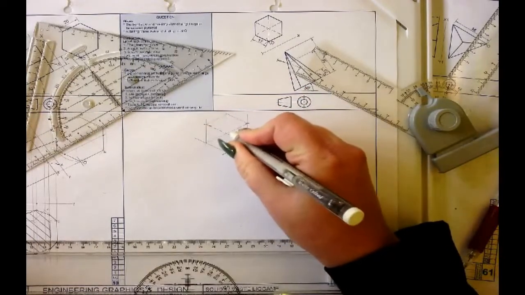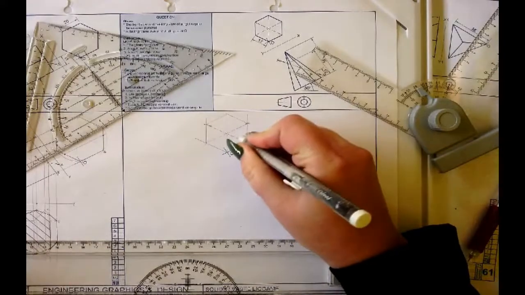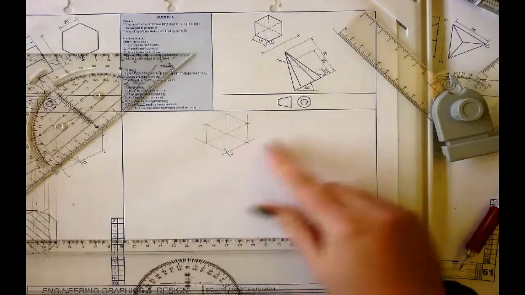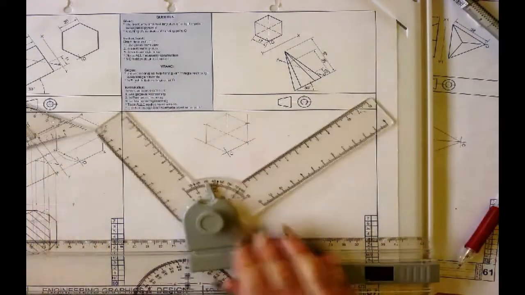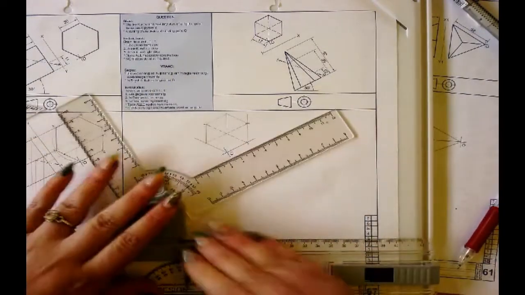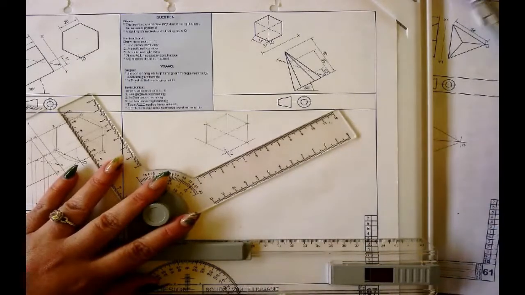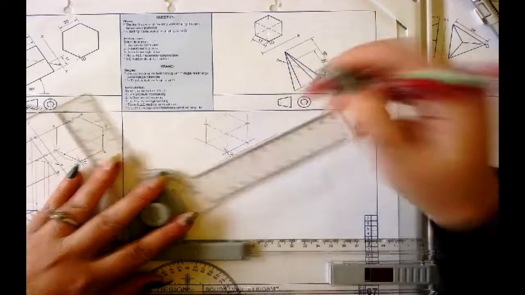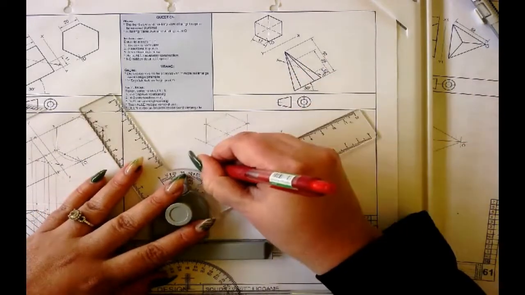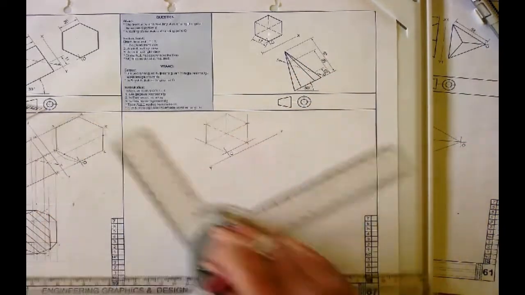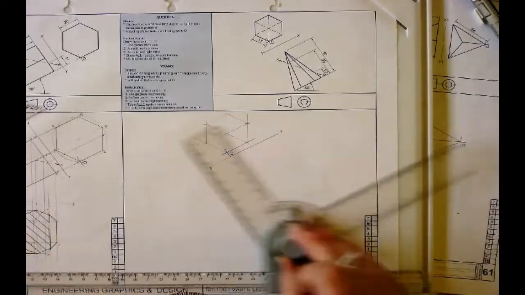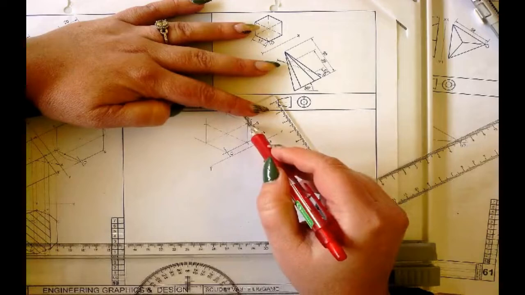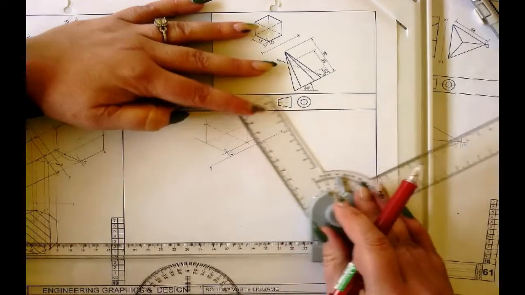And remember, you get marked according to if your views look the way that they should. So if this is hidden detail, you need to make it hidden detail. Okay, so now that I have my auxiliary view, I'm going to draw my XY axis. And I'm going to do my projection. Remember, the opposite of a 30-degree angle is a 60-degree angle, so I will now project down on a 60-degree angle.